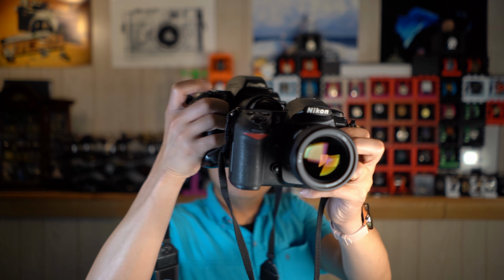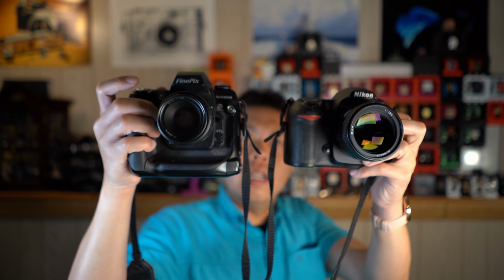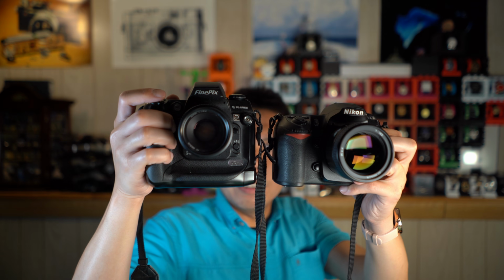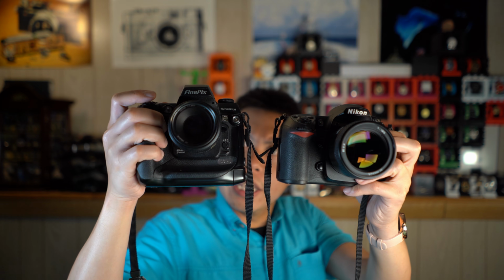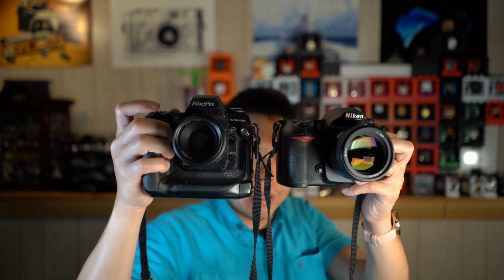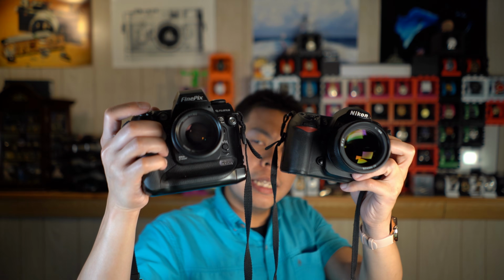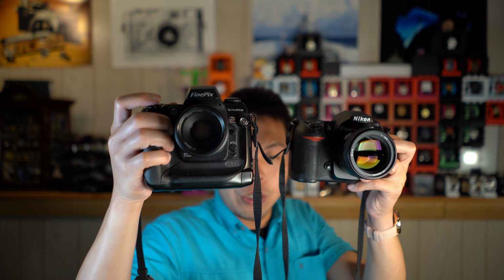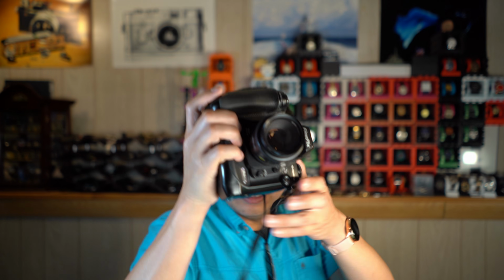Now the D200 is a little wider than the S3, but overall I think the S3 is physically a bit bigger. And despite this substantial bigness, the S3 is actually only 10 grams heavier, about 1% difference. That's not a lot of extra weight for what is essentially an integrated vertical grip here.